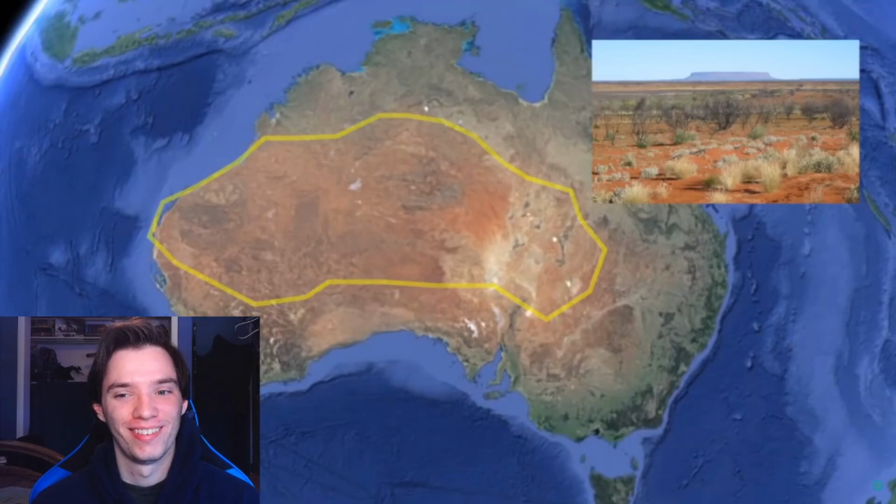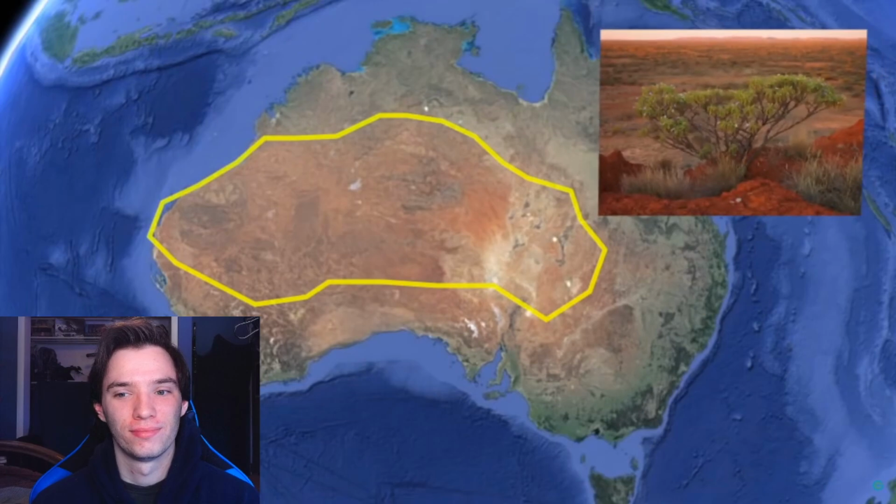Then we reach the deep interior, where we hit the Great Deserts like the Great Victoria and the Great Sandy Deserts.